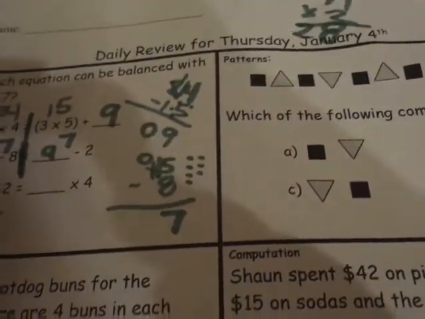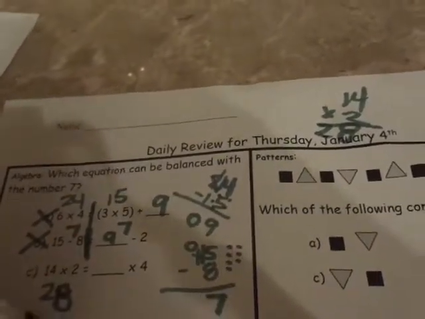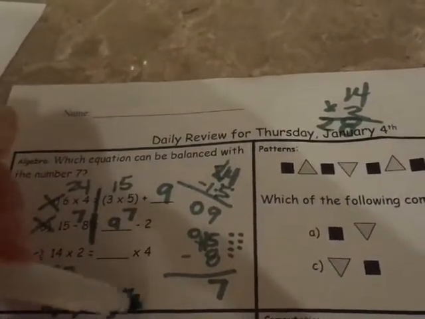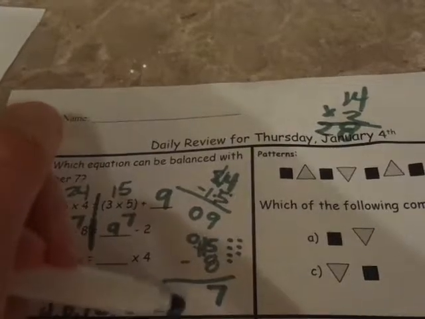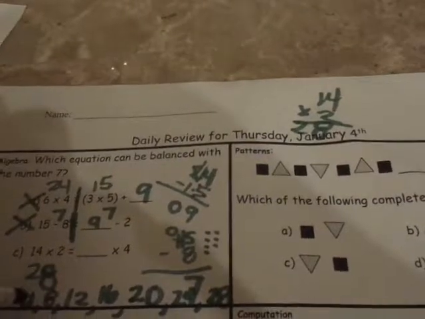We got to multiply that out. 14 times 2. 4 times 2 is 8. 2 times 1 is 2. 28 over here. What times 4 gets us 28? Not 4 times 1. 4 times 2. I'll skip count. 4, 8, 12, 16, 20, 24, 28. And that's 4 times 1, 2, 3, 4, 5, 6, 7.